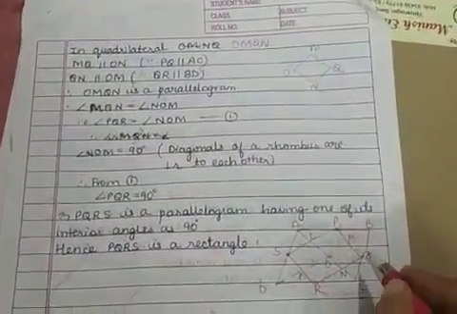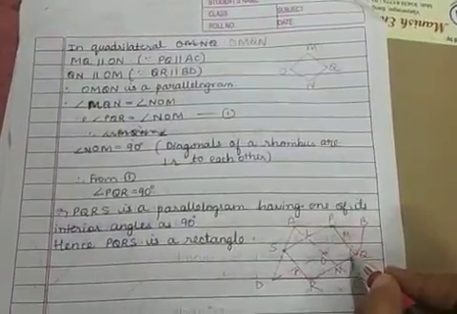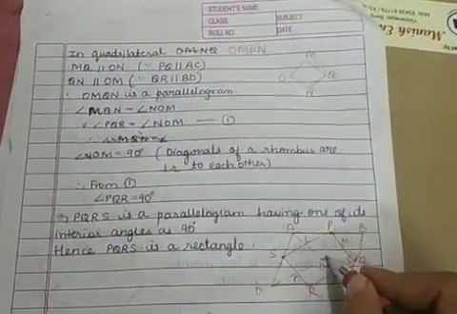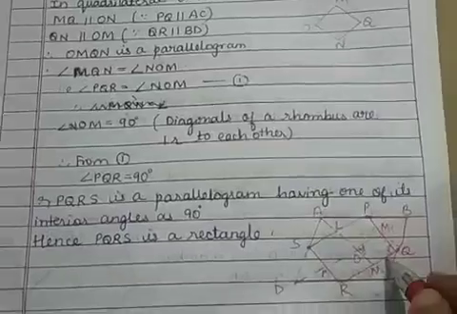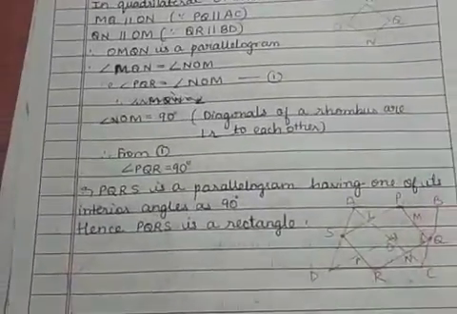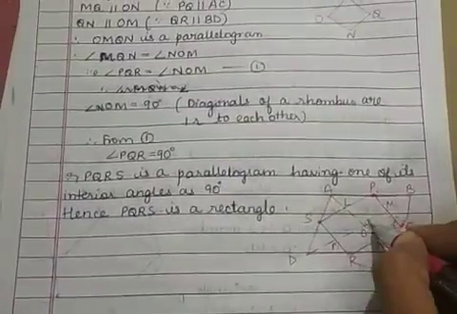Now, angle MQN will be equal to angle NOM. This angle will be equal to this angle. What is the reason? Because it is a parallelogram, correct? Now, angle NOM is 90 degrees.